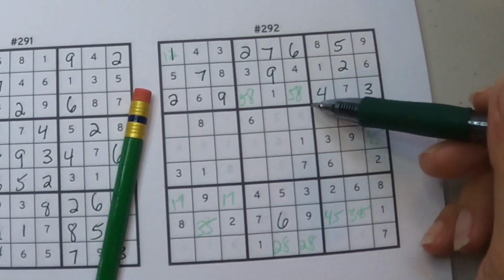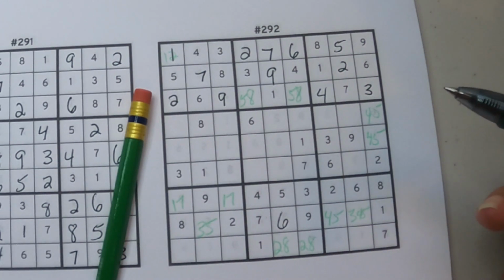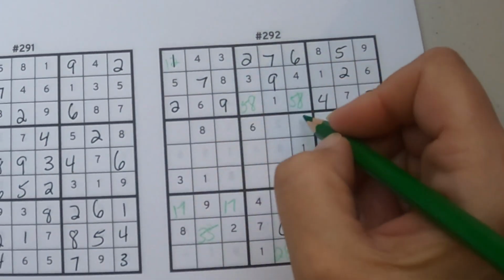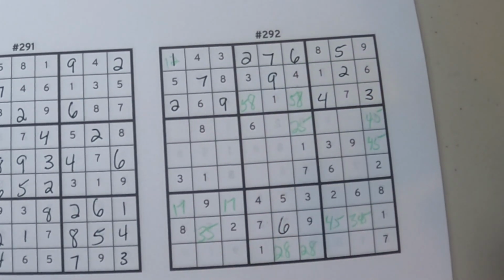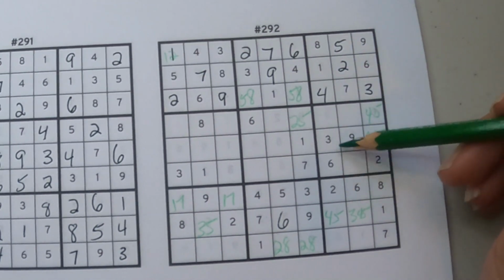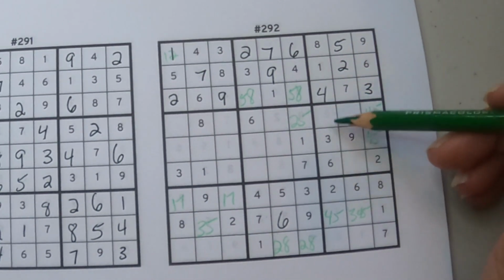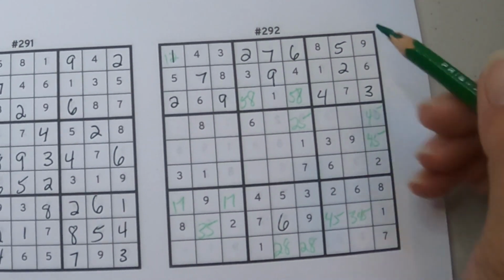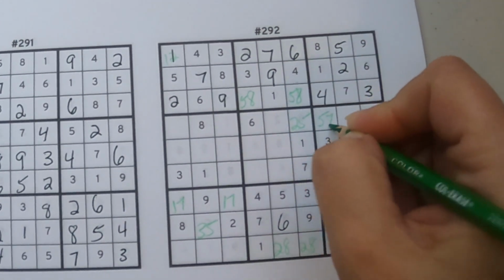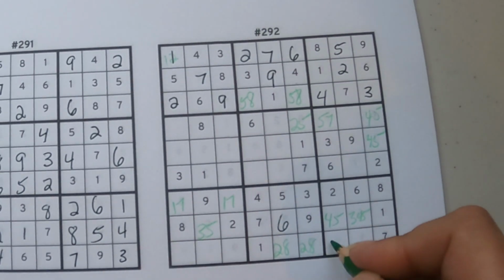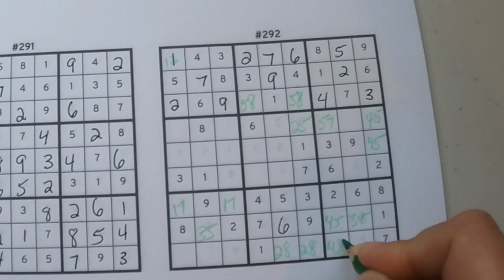For this column now, we're missing 2, 5, and 8. We've got an 8 here, so 2, 5. For this column, we're missing 5, 7, and 9. We've got a 9 here, so 5, 7. 7 here, so 4, 5.